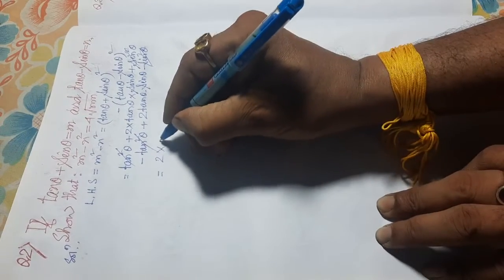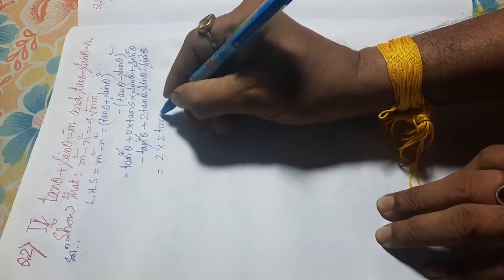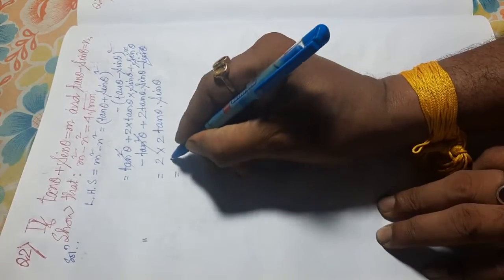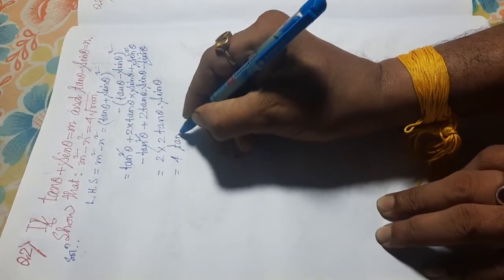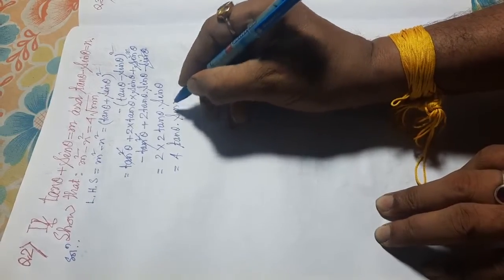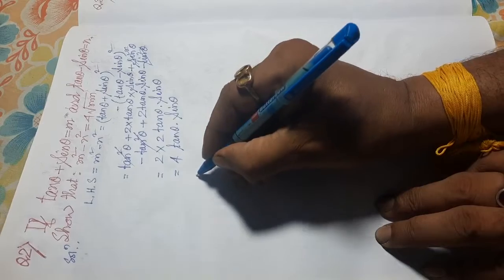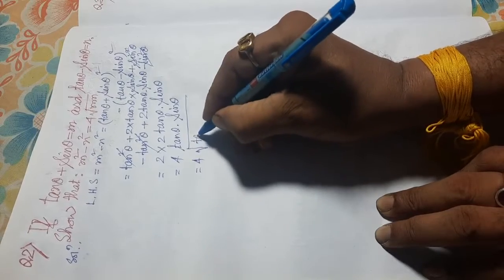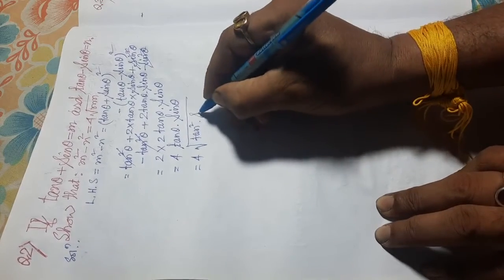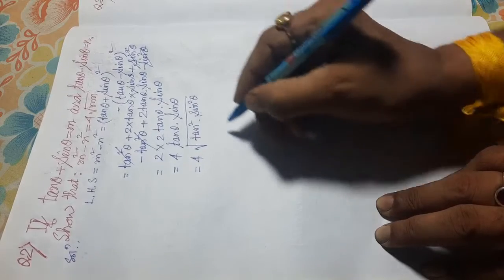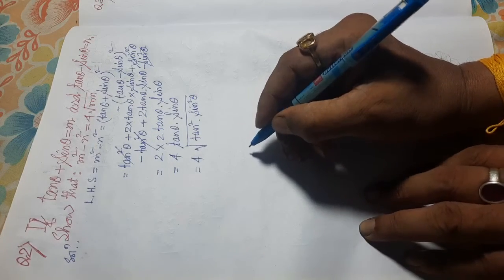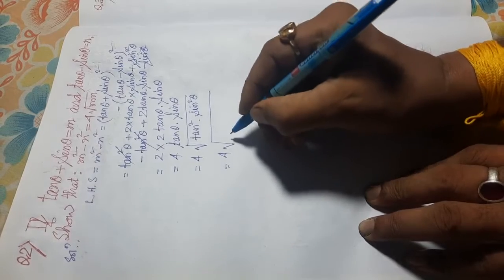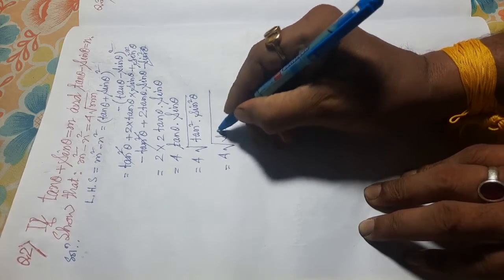is equal to 2 into 2 tan theta into sin theta is equal to 4 tan theta into sin theta, is equal to 4 into square root of tan square theta into sin square theta.